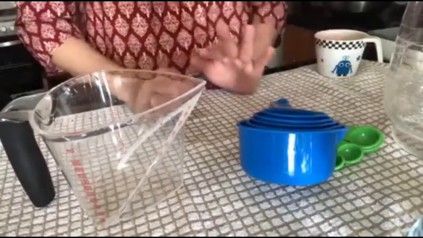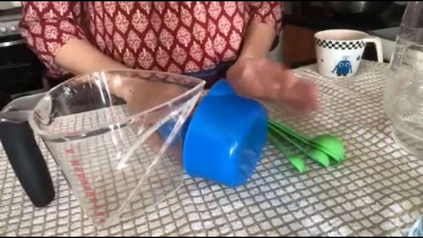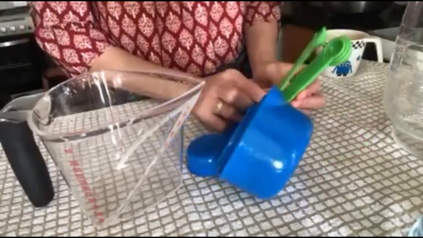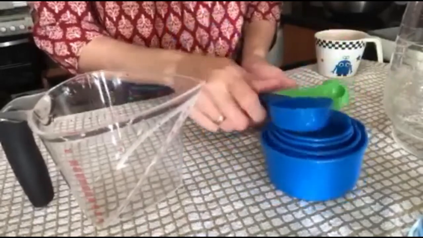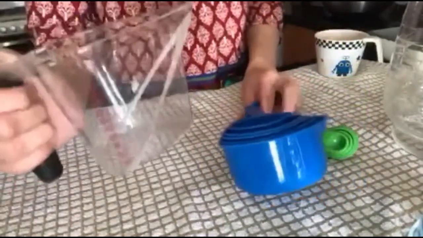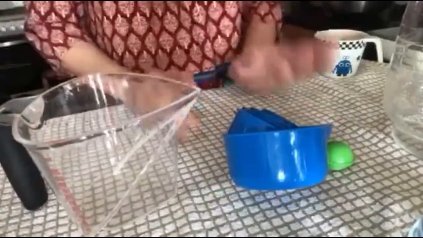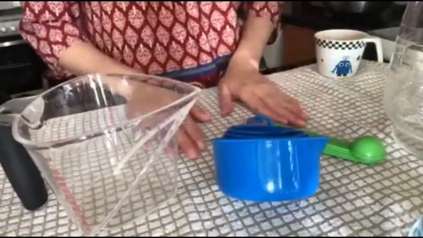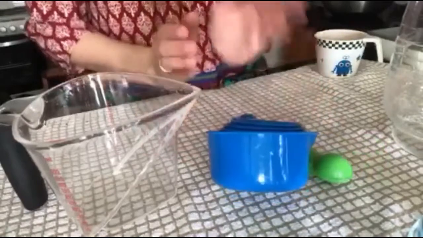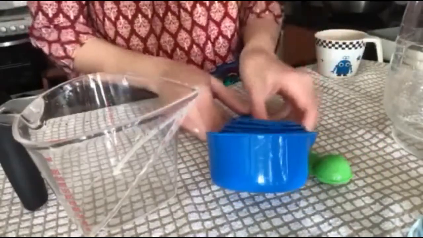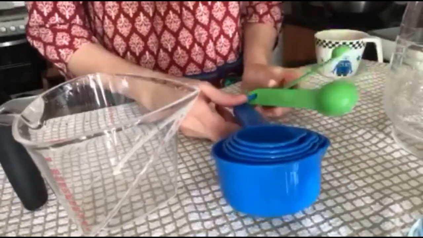So here are the different measuring tools that we use to measure capacity. We have measuring spoons, measuring cups, and a measuring liquid glass. These are the instruments that we use for measuring capacity. And I know for sure you also have these at home because we always use them whenever we cook and whenever we bake.